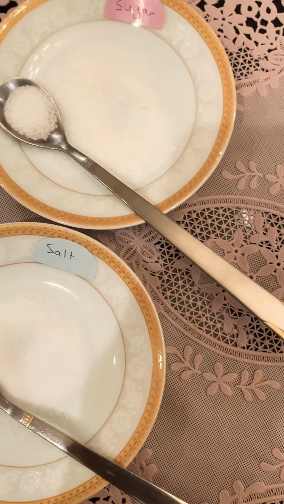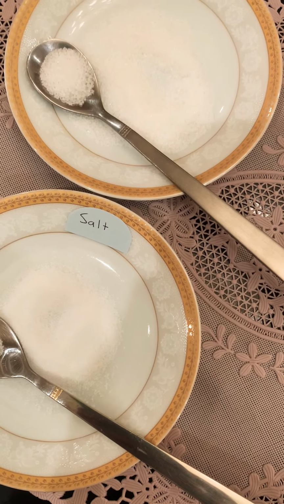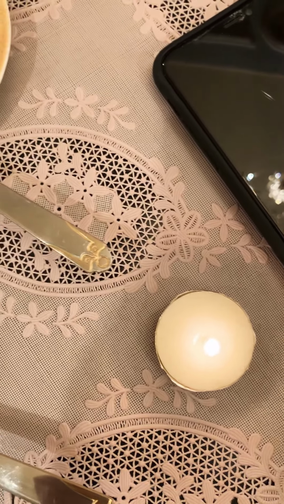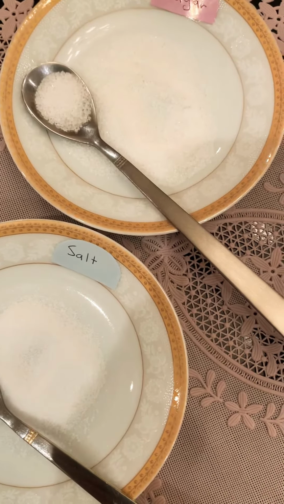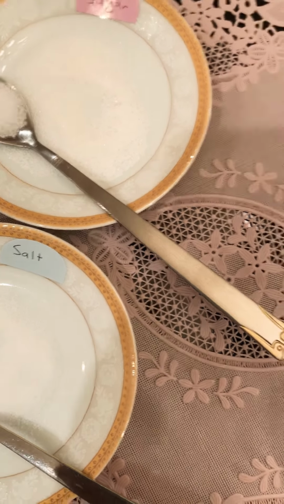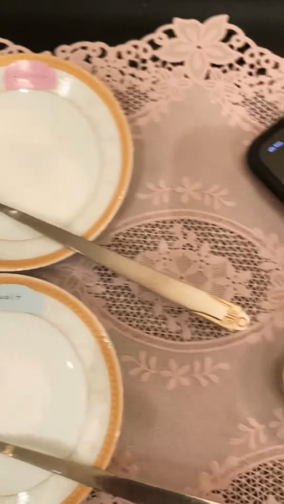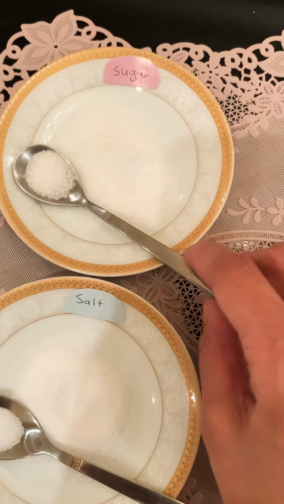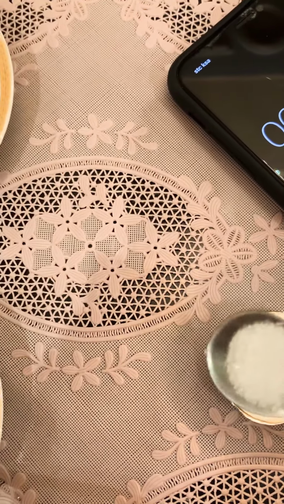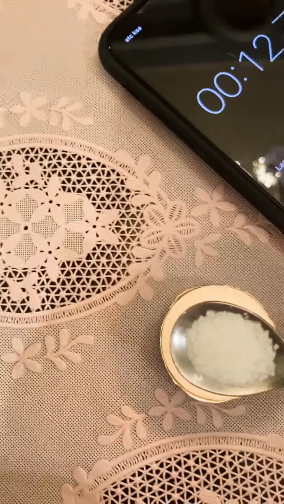So for today's experiment, we have sugar representing the molecular compound, and salt representing the ionic compound, and we have a candle here as a source of heat, and a timer as well, so we could see which substance melts first. I'm going to start with the sugar. I'm going to click on the timer, and I will take the sugar and start heating it using the flame. If you wanted to make that really faster, you can use a different source of heat.